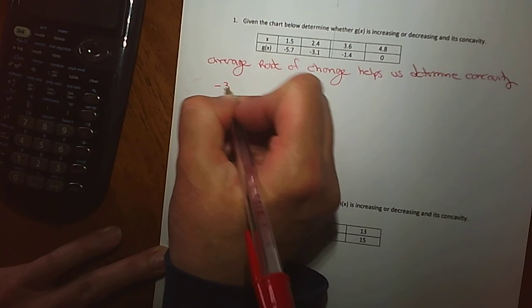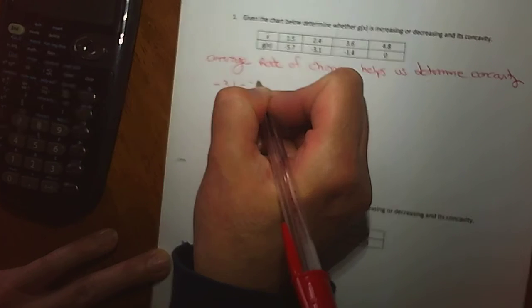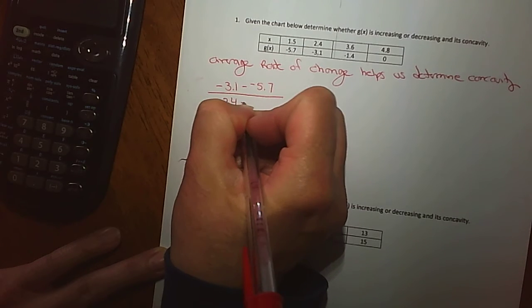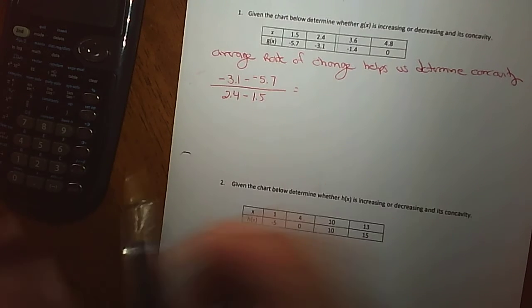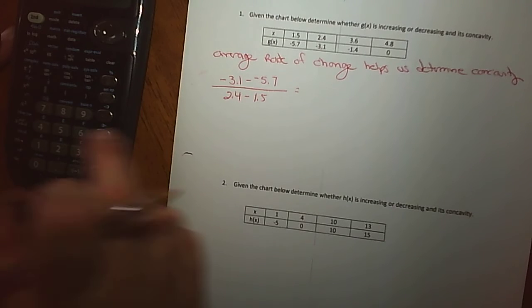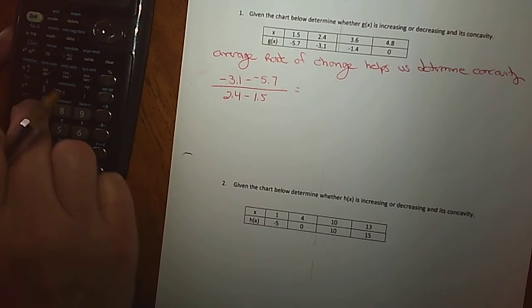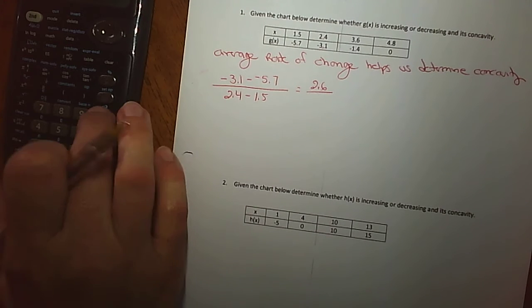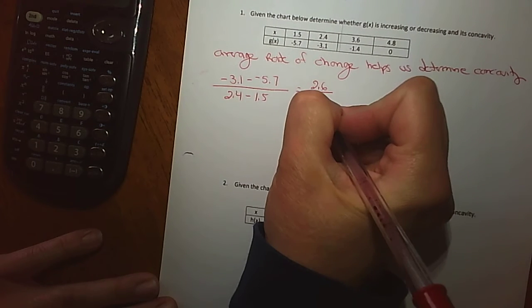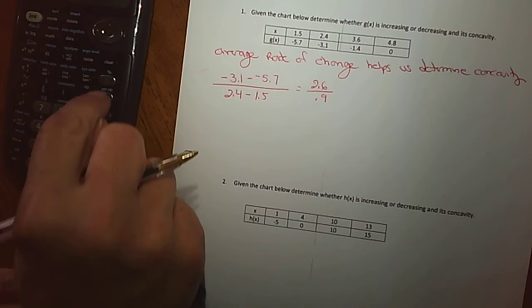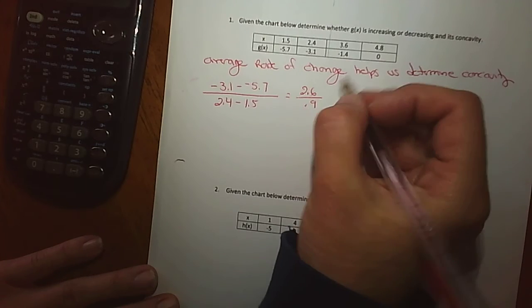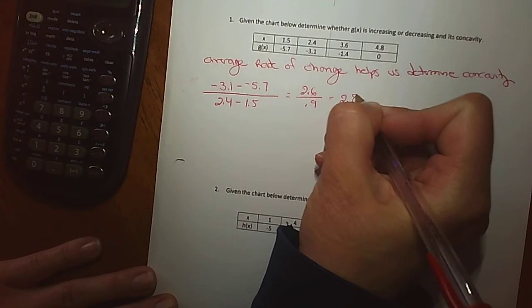I always do 3. So I'm going to do change in y, so negative 3.1 minus negative 5.7, change in y over change in x, right? So I'm going to do that, negative 3.1 minus negative 5.7. That makes 2.6 in the numerator. 2.4 minus 1.5 is 0.9. 2.6 divided by 0.9, so I'm getting 2.8 repeating.